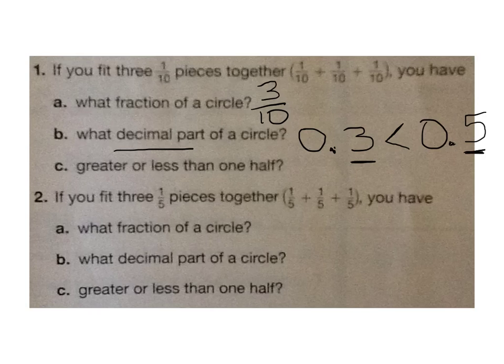Number 2, if you fit 3 1/5 pieces together, 1/5 plus 1/5 plus 1/5, you know that that's going to equal out to be 3/5. So that is the fraction. When it says what is the fraction, that is the fraction. Now, what decimal number does this make? Well, if you were to look at your manipulative pieces, you would see that 1/5 of a circle is 2/10.